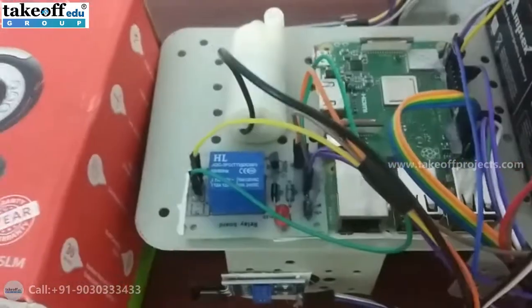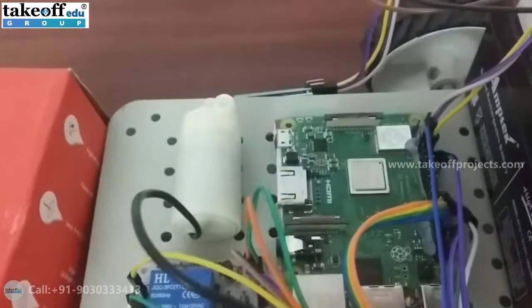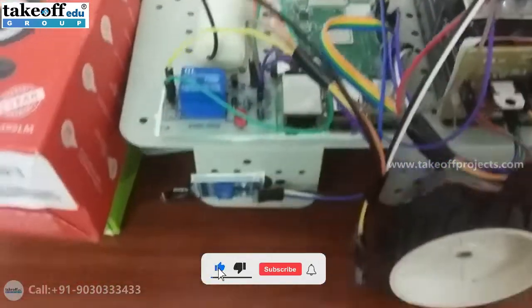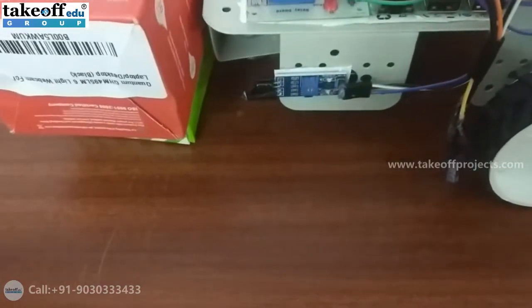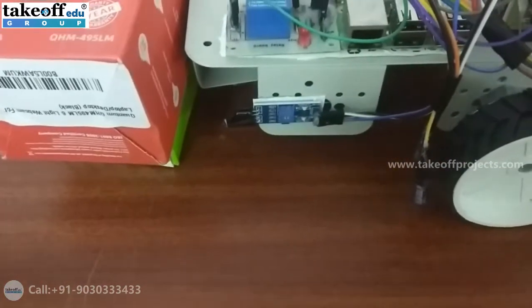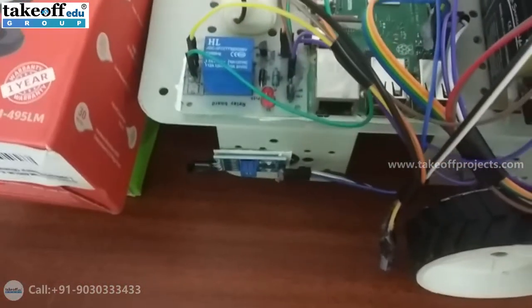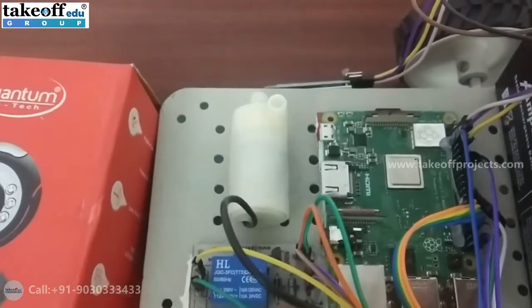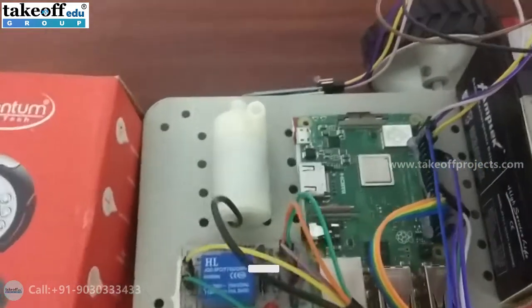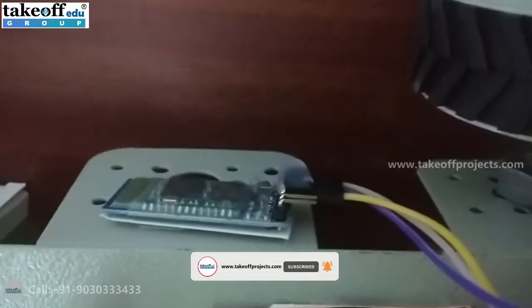And then we have a relay module, a fire sensor, and a DC pump motor. So this fire sensor will be used to detect the presence of fire, the intensity of light, and when that fire is detected, the relay will automatically get triggered and a pump will pour the water on it. And to control the robot we are having a Bluetooth module.